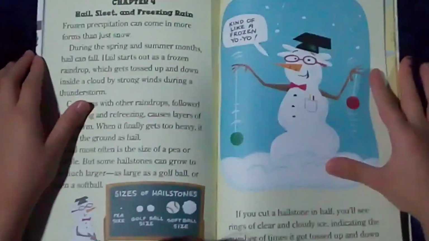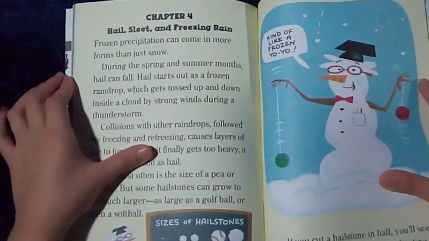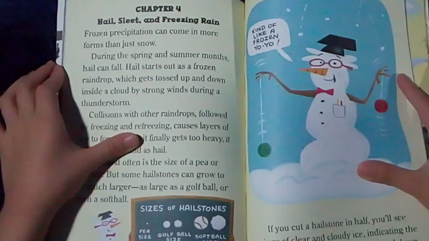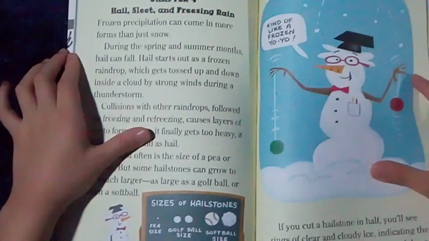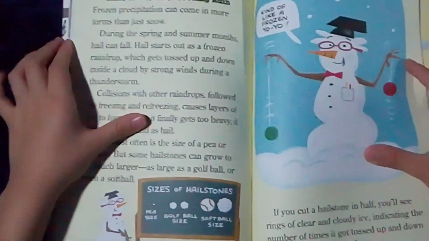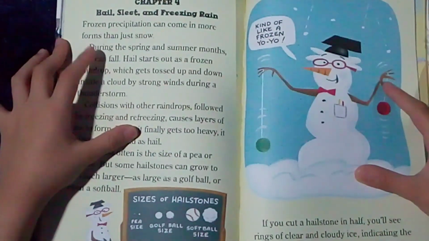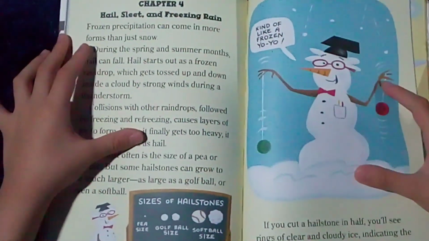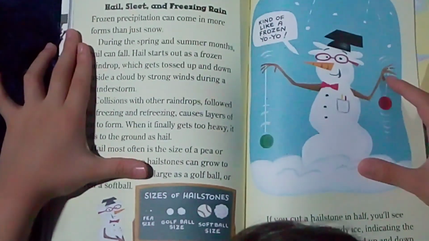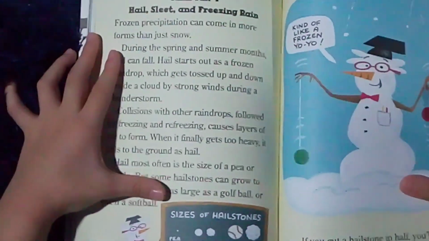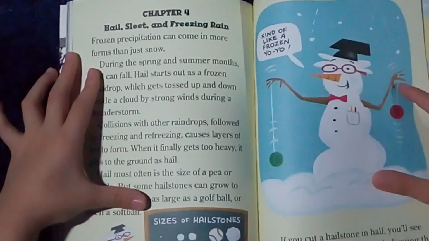Chapter 4: Hail, Sleet, and Freezing Rain. Frozen precipitation can come in more forms than just snow. During the spring and summer months, hail can fall. Hail starts out as a frozen raindrop, which gets tossed up and down inside a cloud by strong winds during a thunderstorm. Collisions with other raindrops, followed by freezing and refreezing, cause layers of ice to form. When it finally gets too heavy, it falls to the ground as hail.